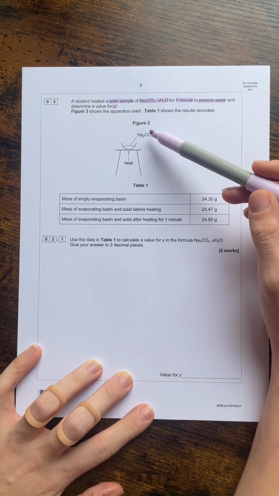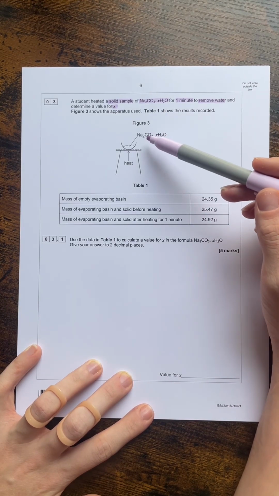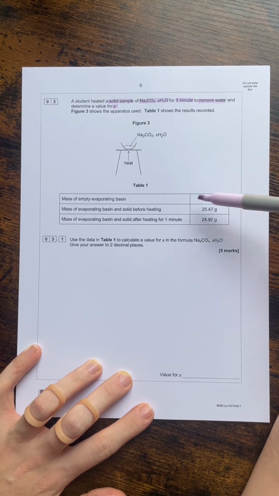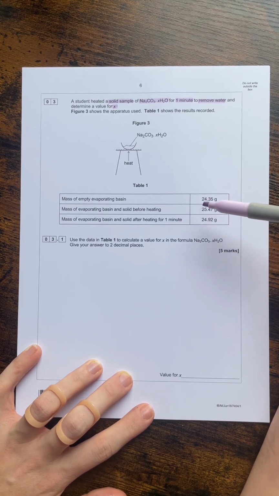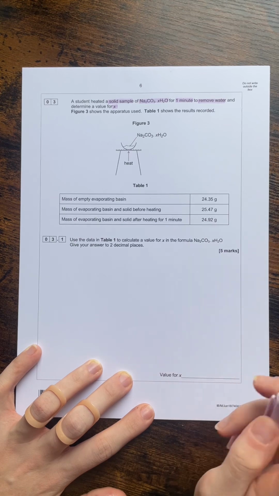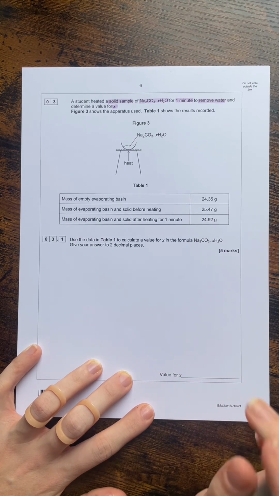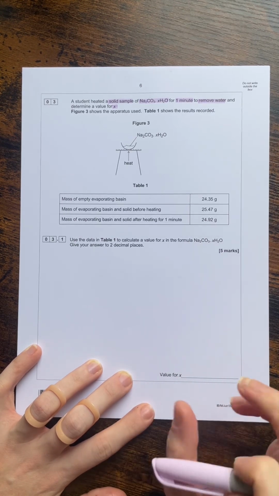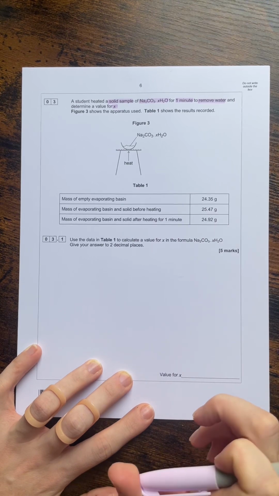version. We can therefore measure the masses of a few different things prior to and after the experiment and use those values to then, as it says, calculate a value for X in the formula Na2CO3.xH2O and give our answer to 2 decimal places.